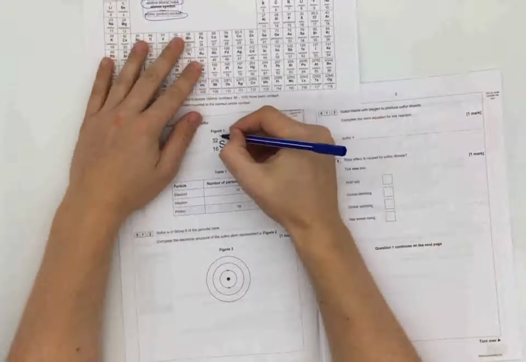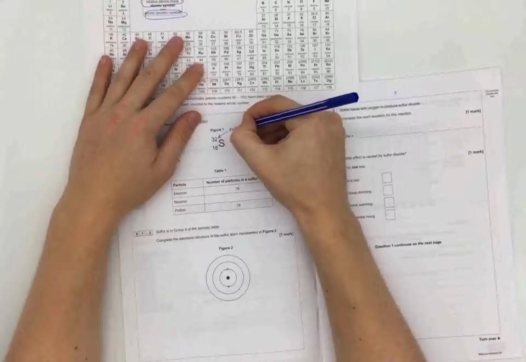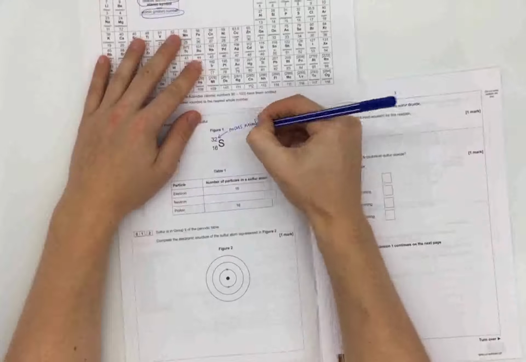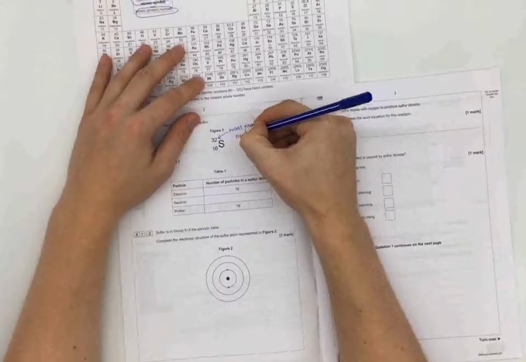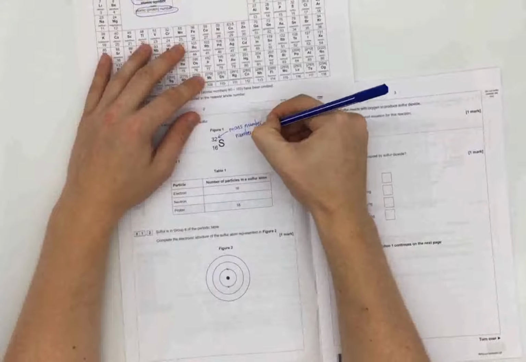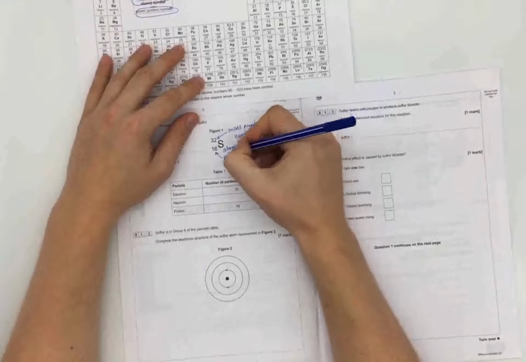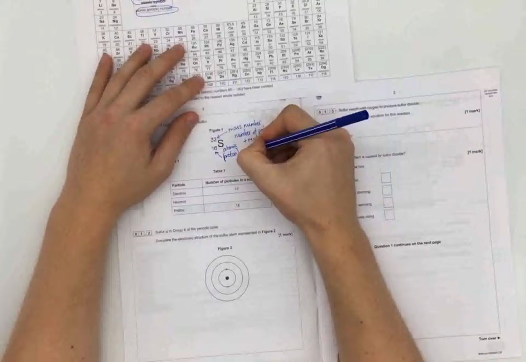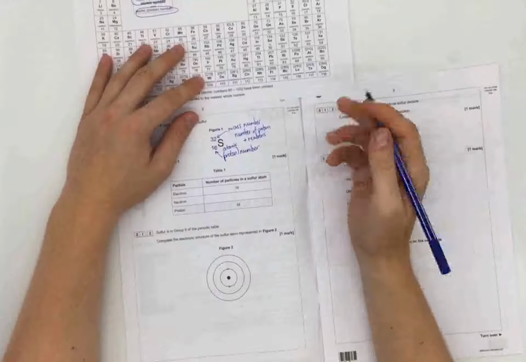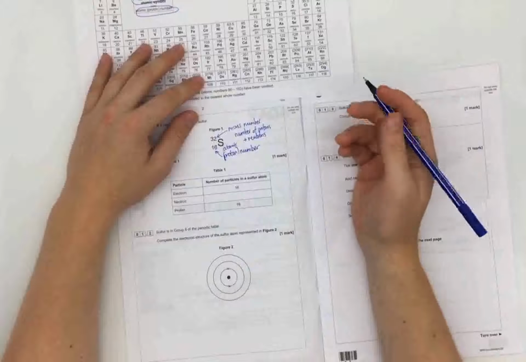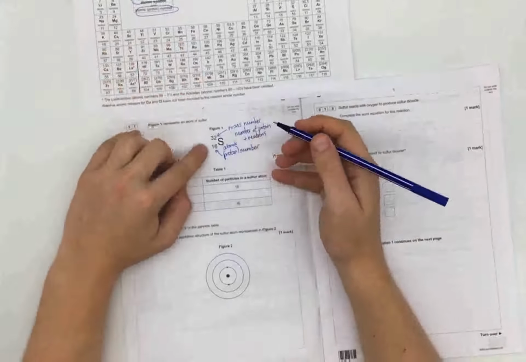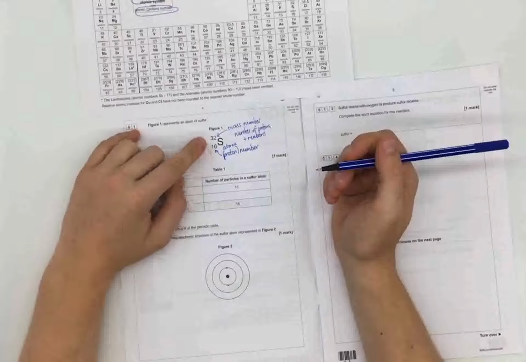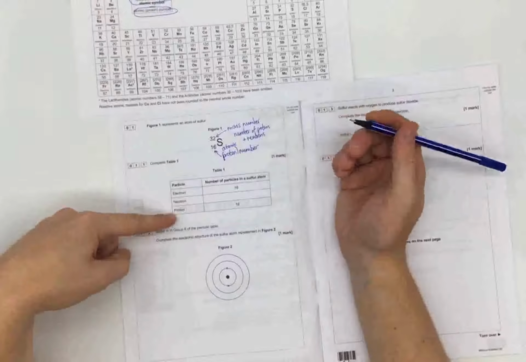So when we're having a look here, we know that that top number 32 is what we refer to as the mass number. That is the number of protons and neutrons in the nucleus. This bottom number here is the proton number, or we more correctly call it the atomic number. And as the name suggests, that is the number of protons in the nucleus. So, if I've got an atomic number of 16, that means that I have 16 protons, and indeed that's already filled in for me in the table.